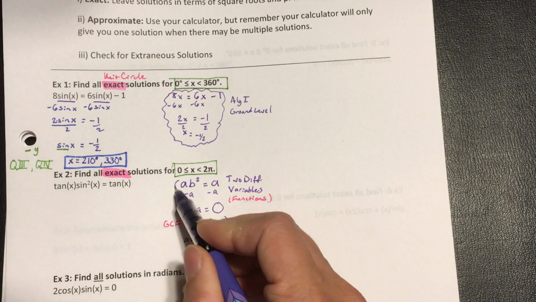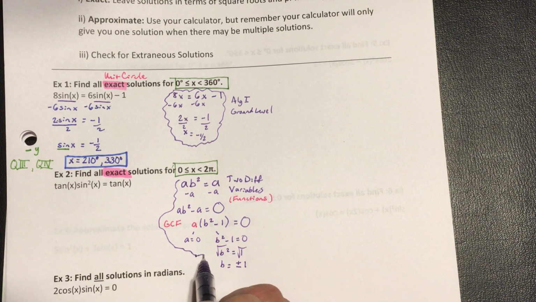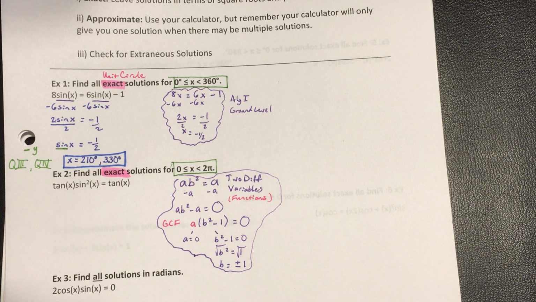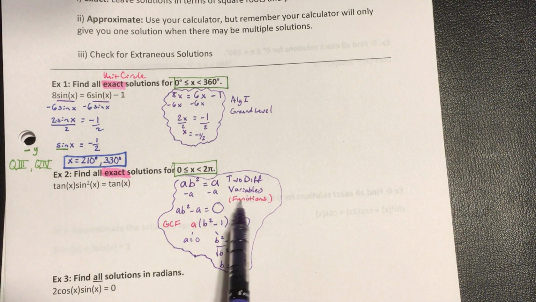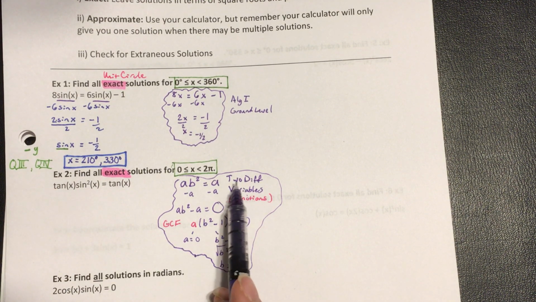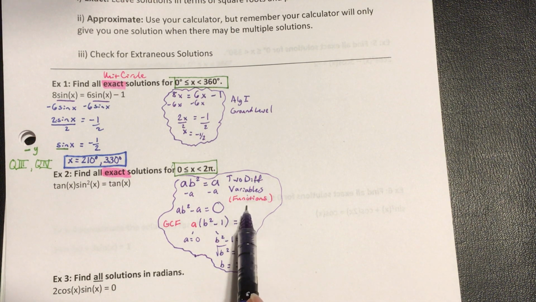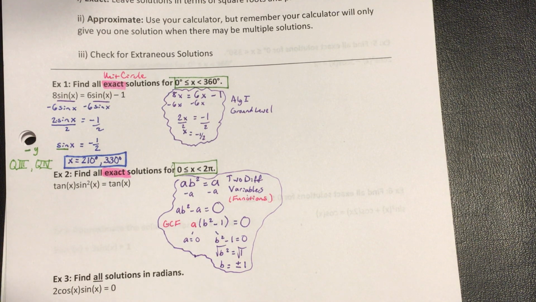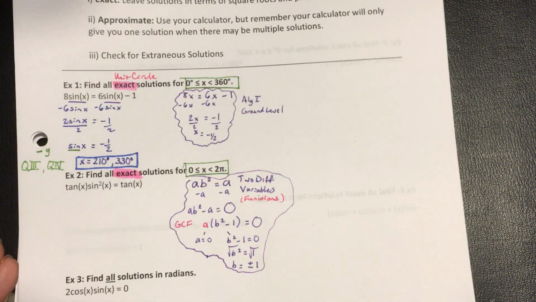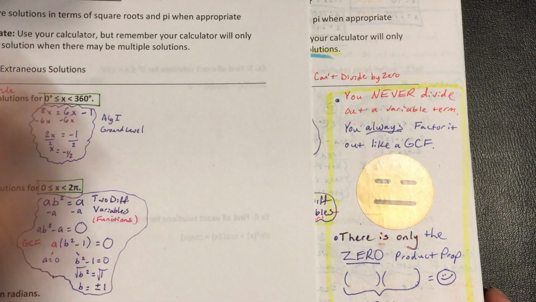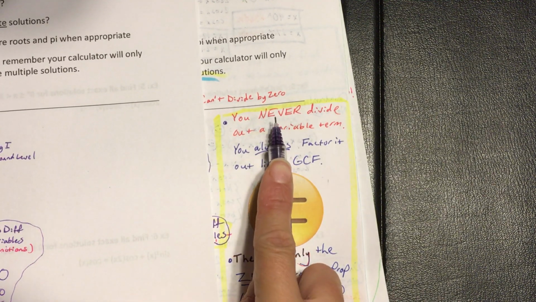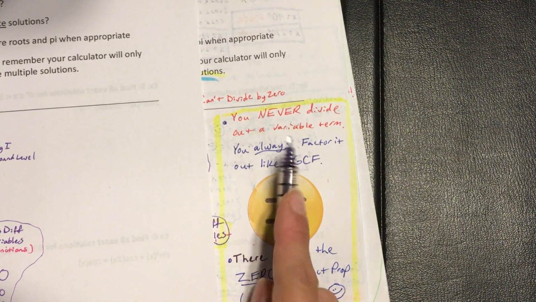So on this just non-trig version of this problem, we got 3 possible solutions. So, folks, this aspect is important to consider as we start working through more of these, is anytime you have 2 different variables or functions, the only way of really separating those for solving is to take out a GCF. Now, this is where we're going to get into that angry face rule that I mentioned before. You never, ever divide out a variable term.